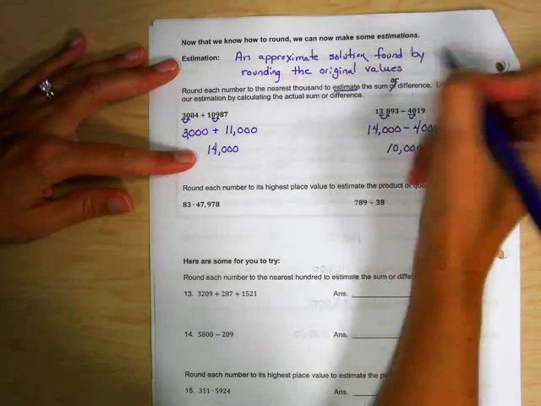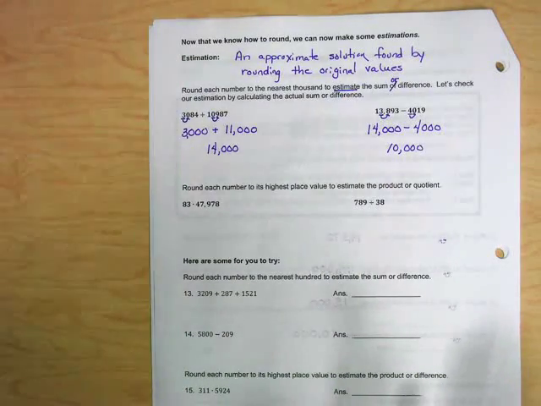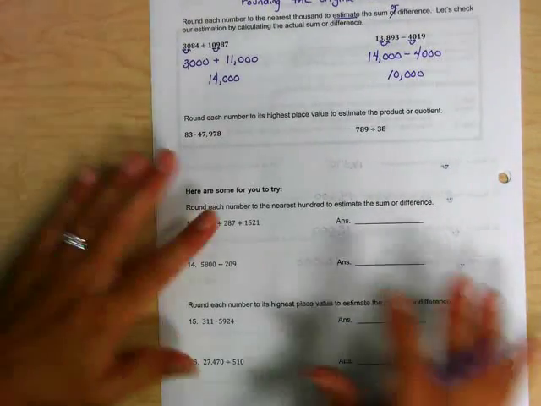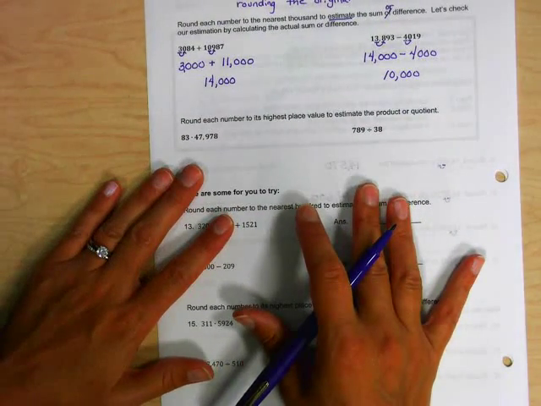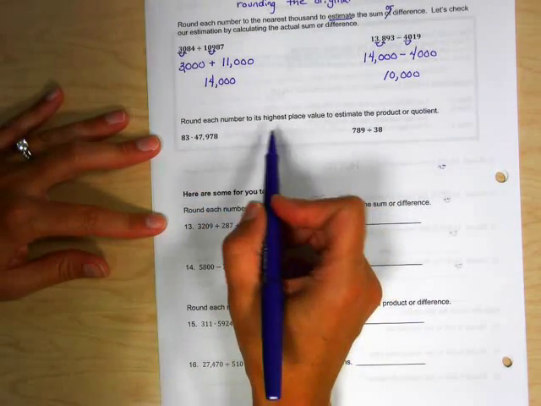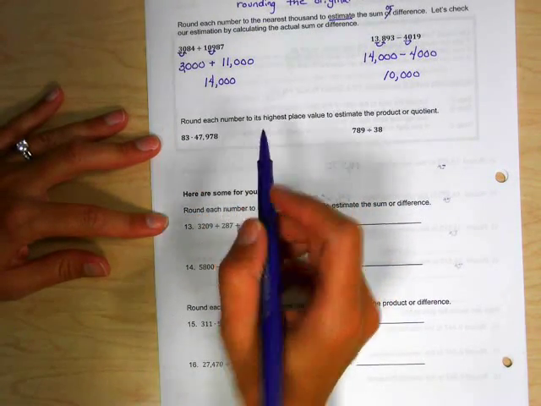Or values. So it's just an approximation. All right, let's try our rounding. Now we already know our rules for rounding. Remember we talked about the mental rules for rounding? All right, so now this says round each number to its highest place value.